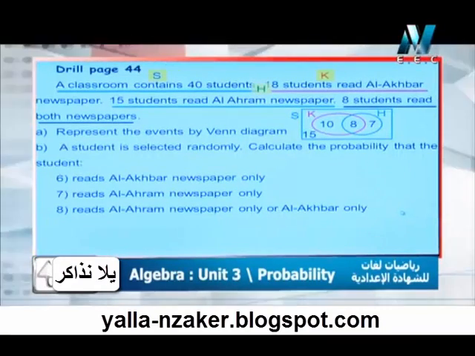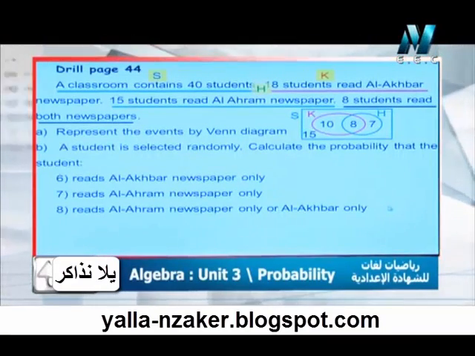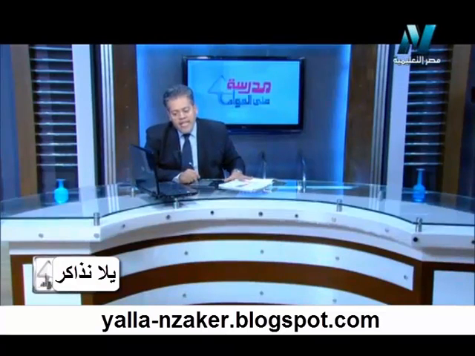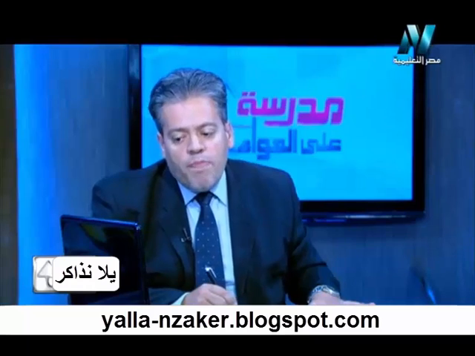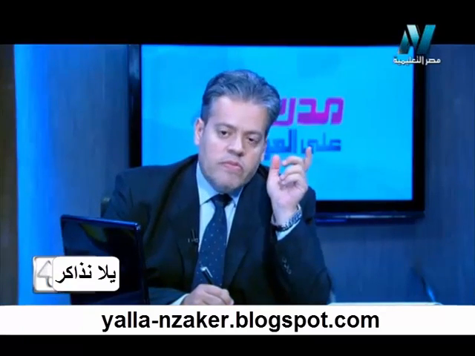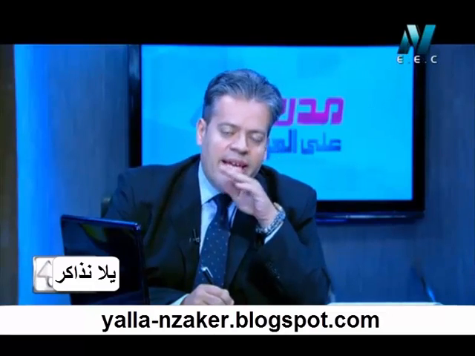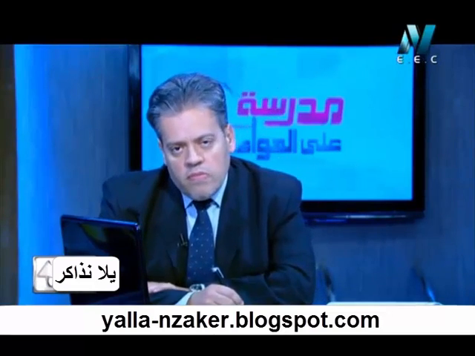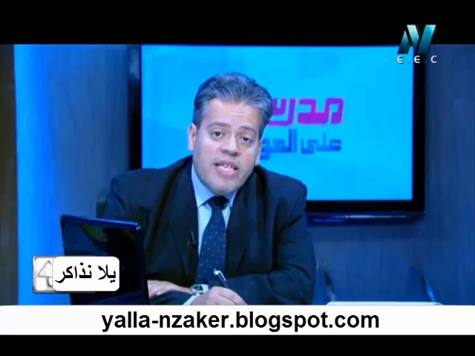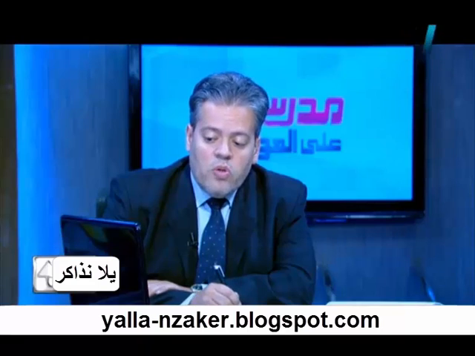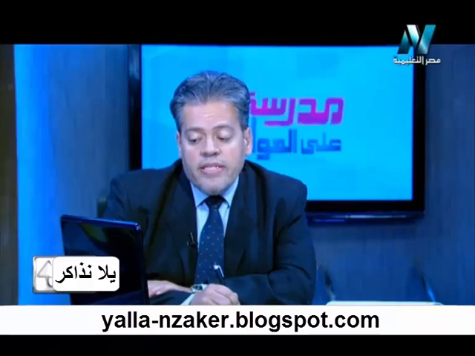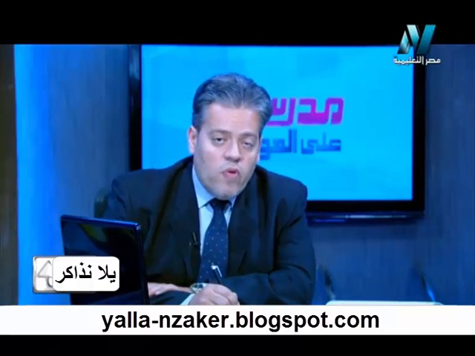We have the drill on page 44, which continues on this question and says the student selected reads الأخبار newspaper only. Here it says only, so that's the difference. I read الأخبار only, not anything else, I don't read الأهرام. So in the Venn diagram, 10 students read الأخبار newspaper. So the probability that the selected student reads الأخبار newspaper only is 10 over 40 which is 1 over 4.